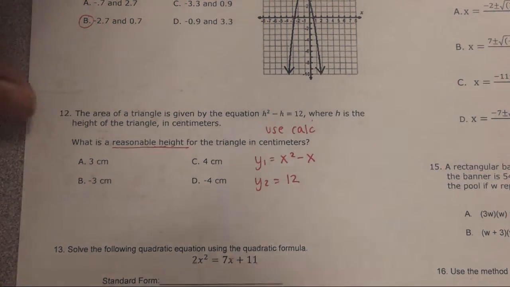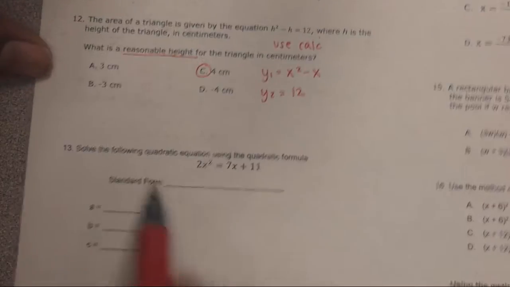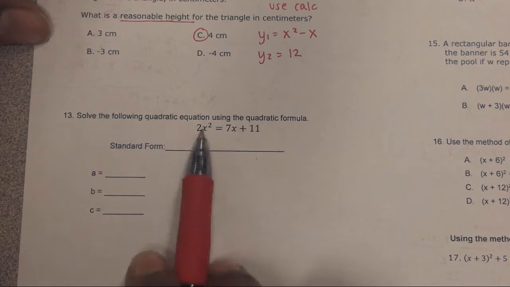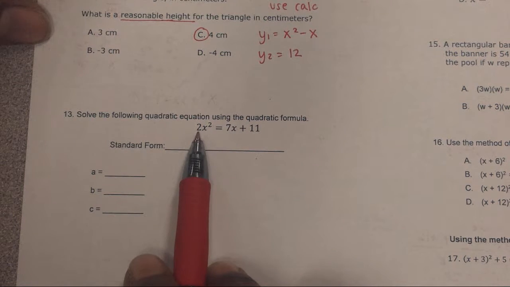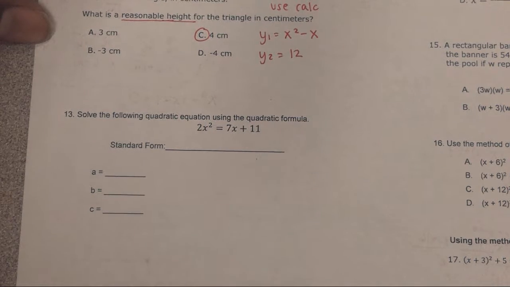What should it be? I think that one should be C. Yep, that one should be C. This one right here, hey, there's one just like this on the test. Use quadratic formula. You know what everybody does? They say, oh, 2 is A, B is 7, C is 11. Tell me why that's not right.